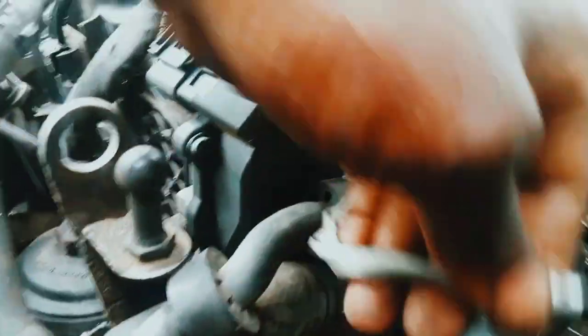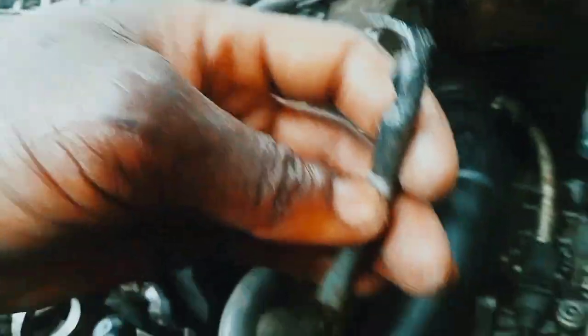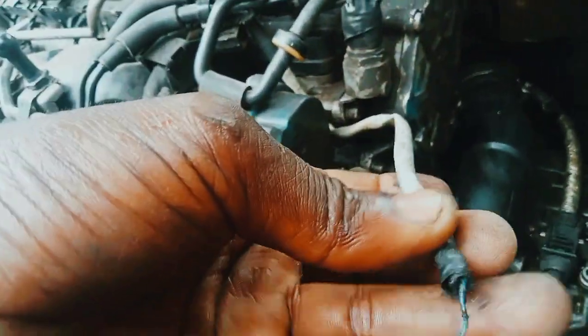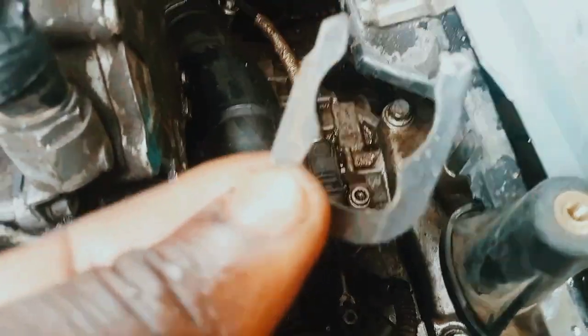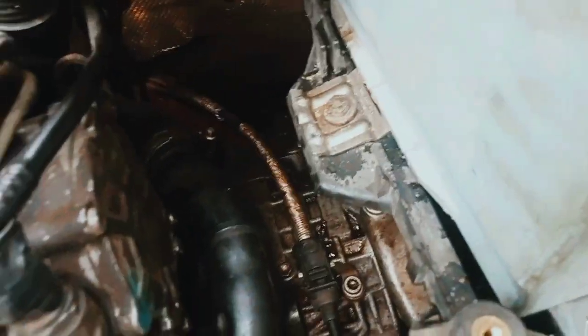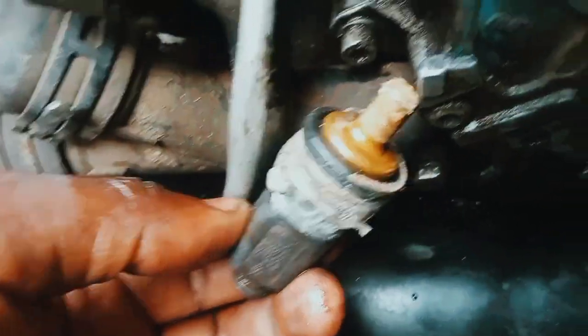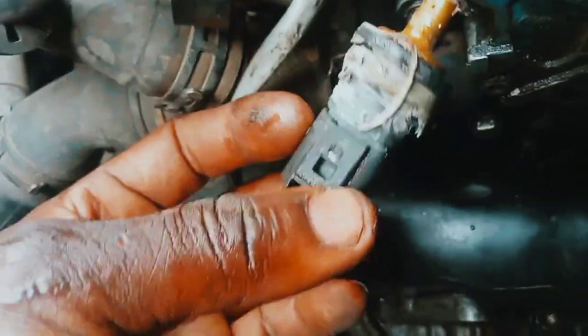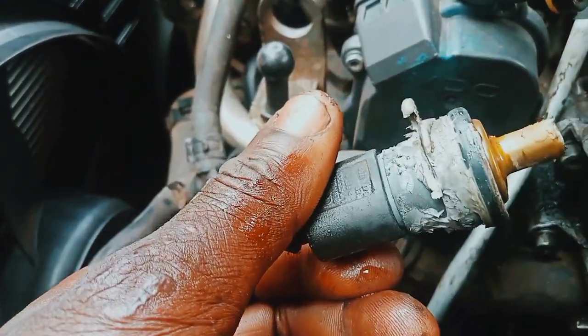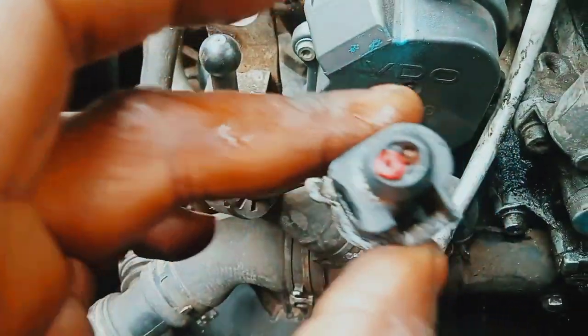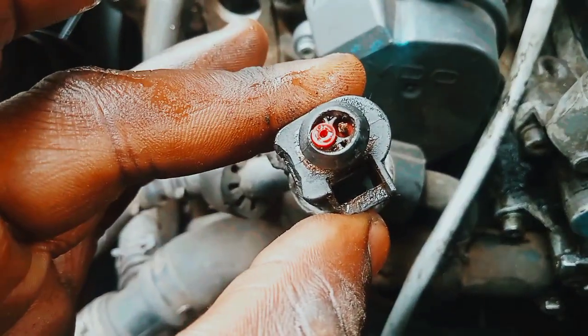Before we go further, look, this is an open circuit. This is the lock. So there is an open circuit. See.